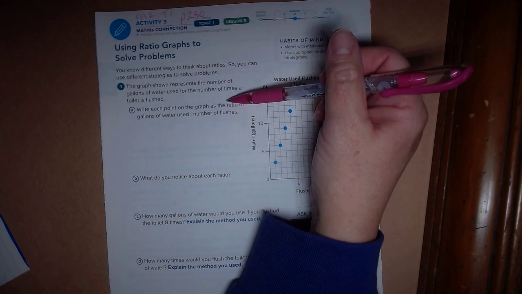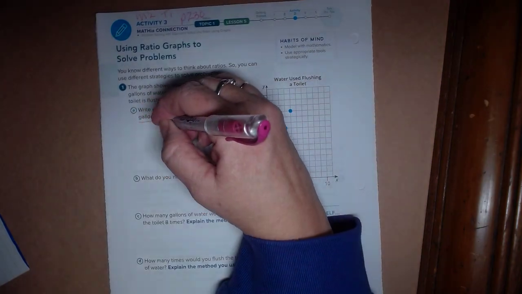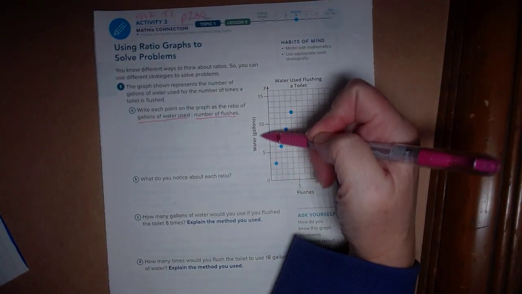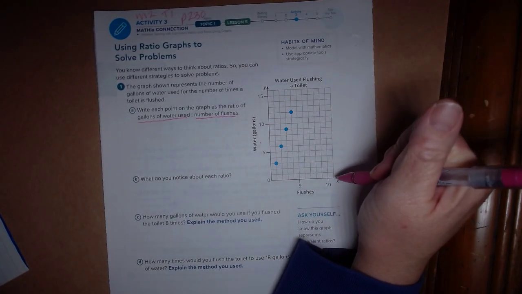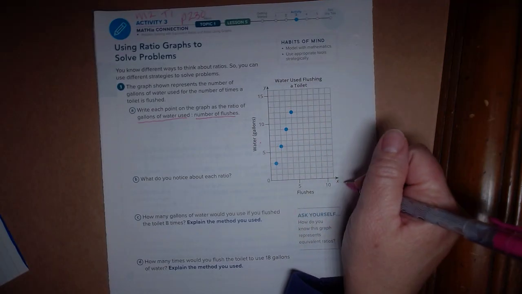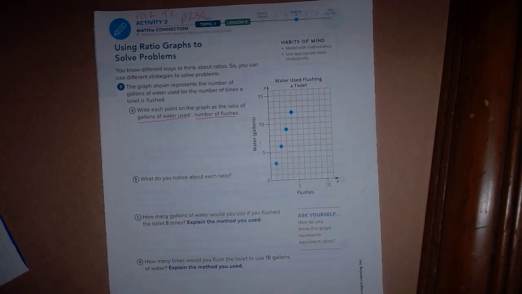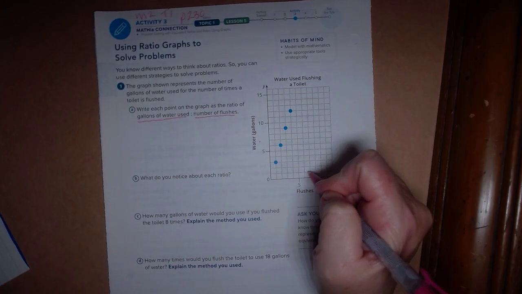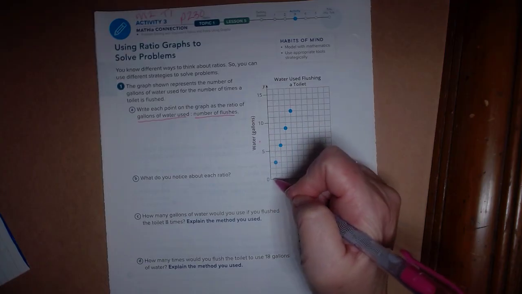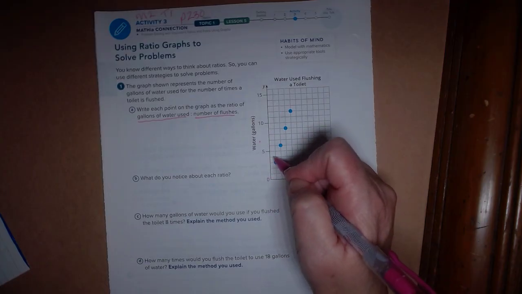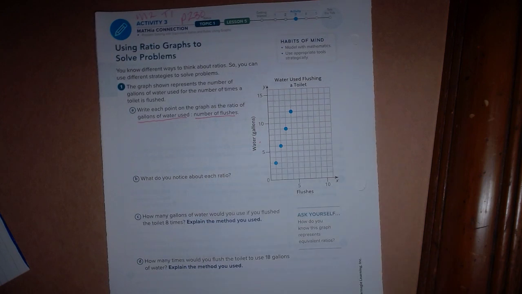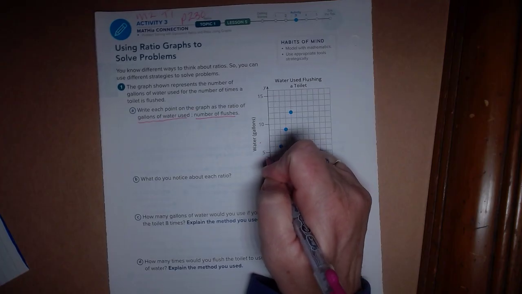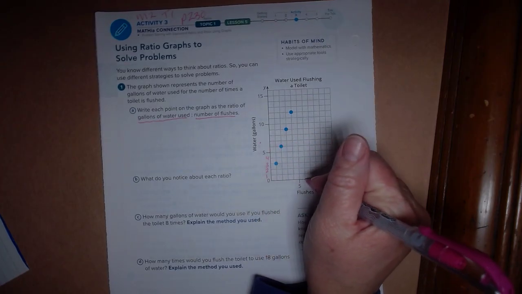Write each point on the graph as the ratio of gallons of water used to number of flushes. So we have water used here and flushes here. So this is our y-axis, this is our x, it's labeled. So water used for each of these. We need to figure out how this graph is being laid out. From 0 to 5, we have 1, 2, 3, 4, 5 intervals. So if there's 5 intervals between 0 and 5, obviously this counts up by 1s. And it looks like the same here.